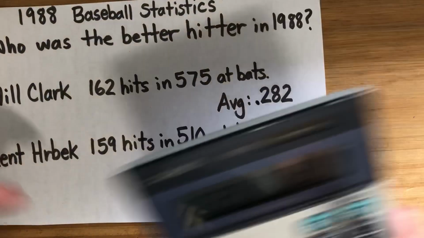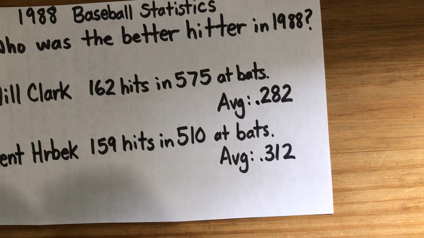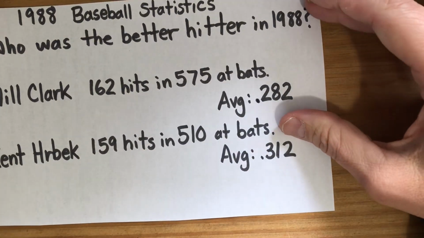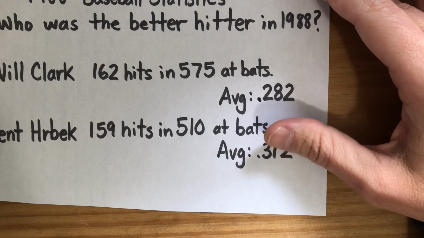And so when you hear about batting averages, that's actually calculated using the mean, the average number of hits per at bat. It's a ratio.